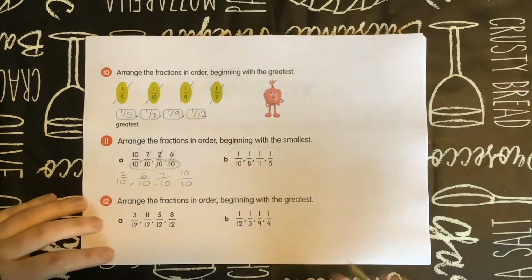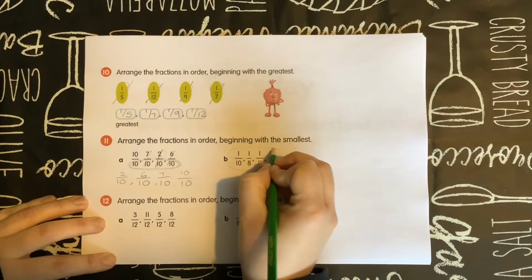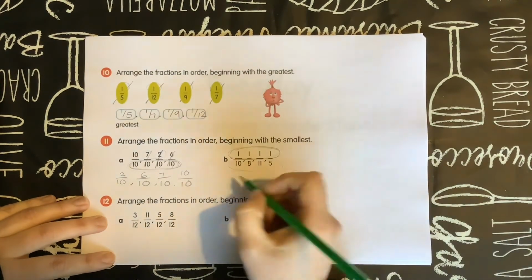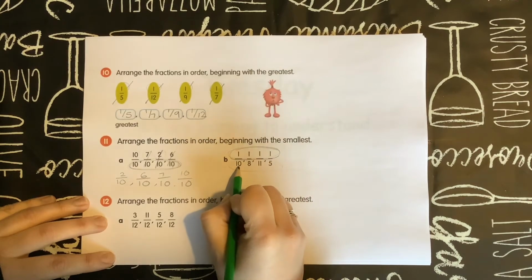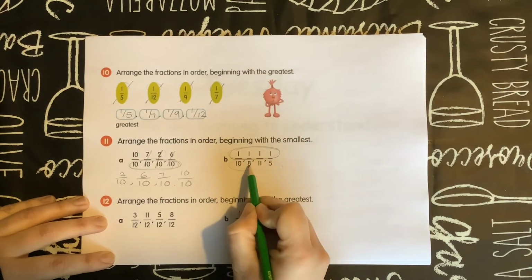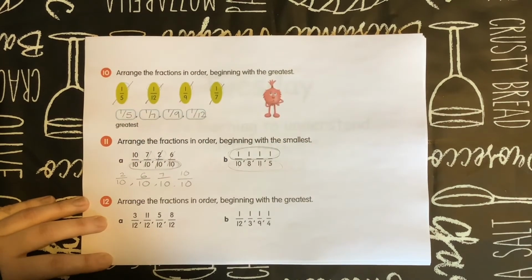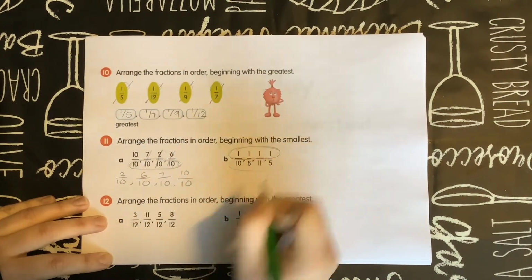Now this one is the opposite because our denominators are all different, but we've got equal numerators. So let's have a look. Now here, this cake's been cut into 10 pieces. This cake has been cut into 8 pieces. This cake has been cut into 11 pieces. And this cake has been cut into 5 pieces.